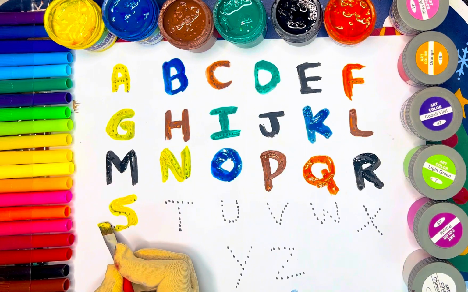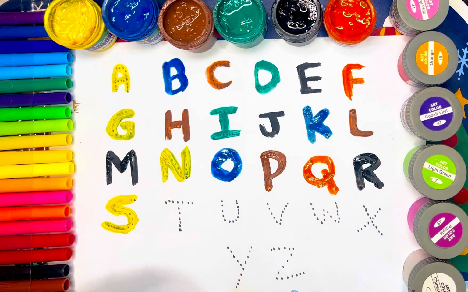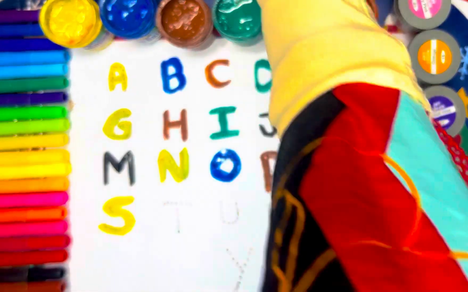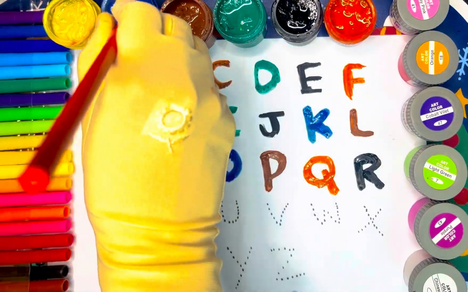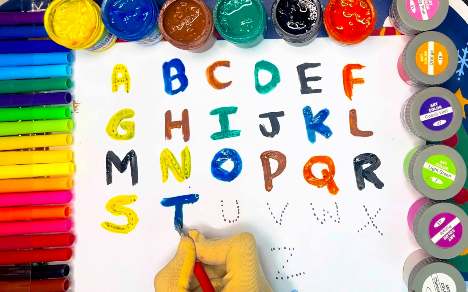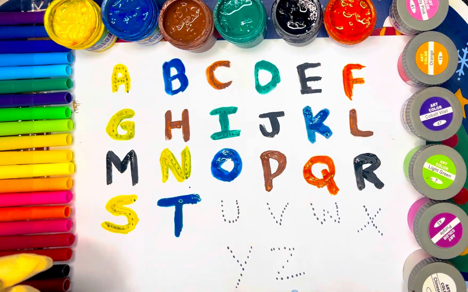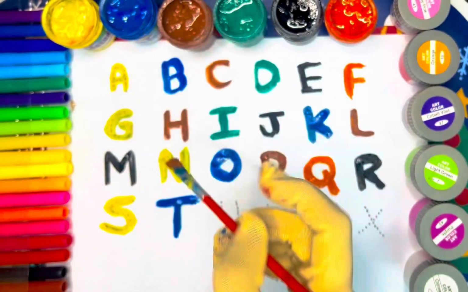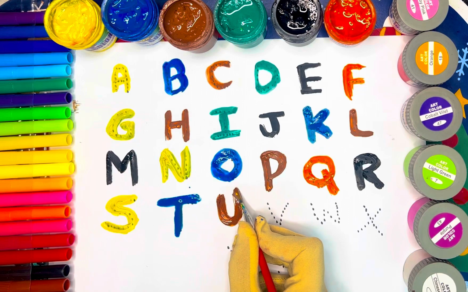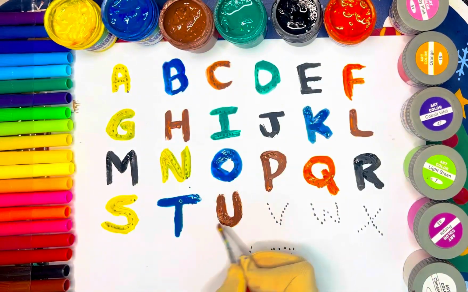S for sun. Blue color. T for train. Brown color. U for uniform.